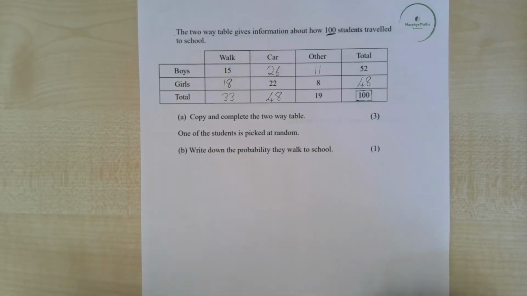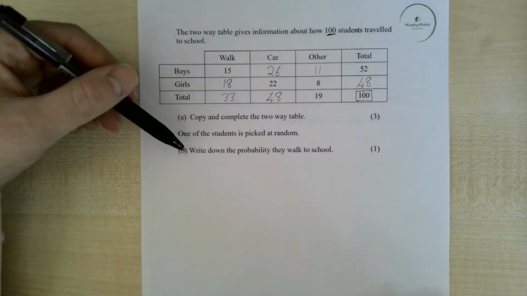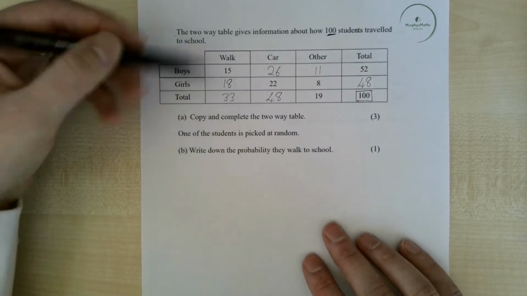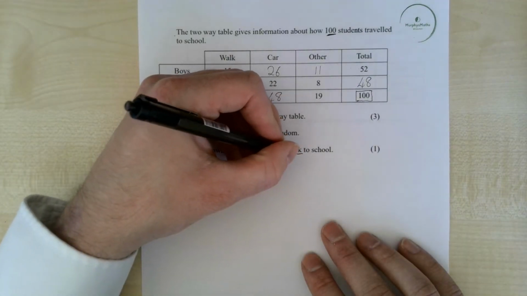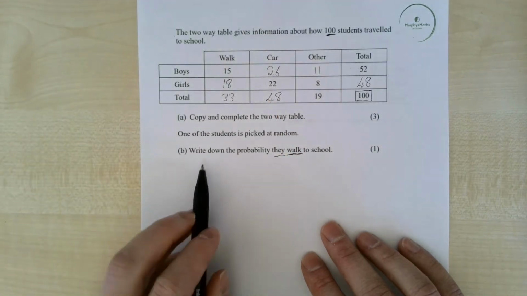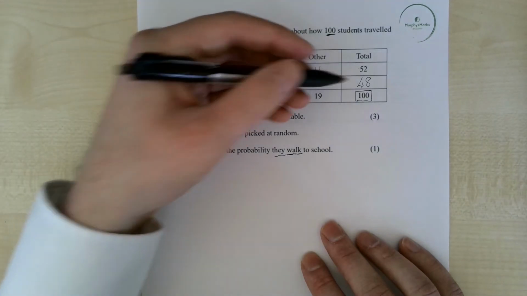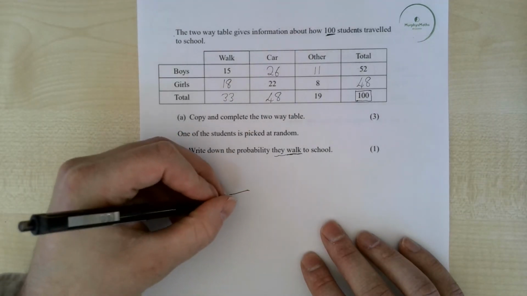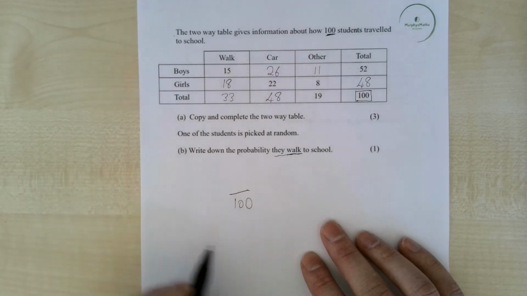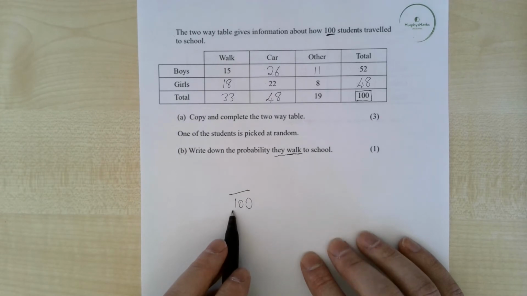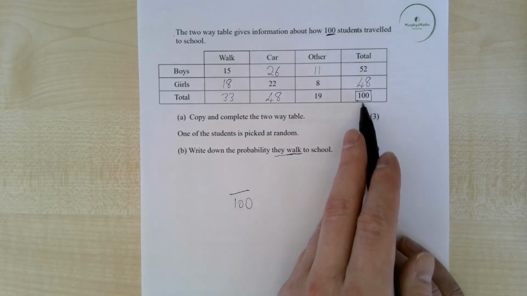That was part A. Part B, write down the probability that they walk to school. It doesn't stipulate here whether it's boys or girls, so we're including all of them. Probability, write it as a fraction, and it's out of the total initially at least. So it's out of 100.